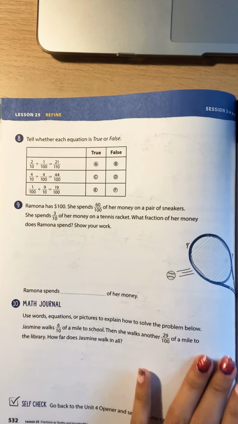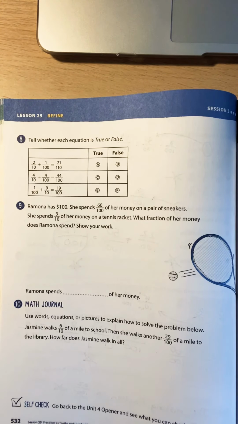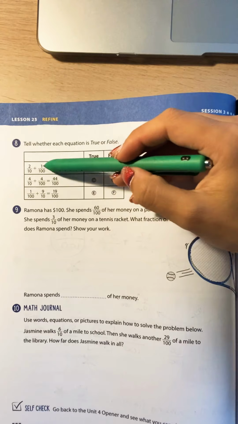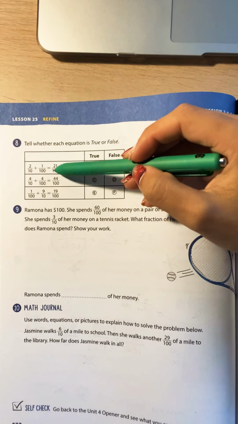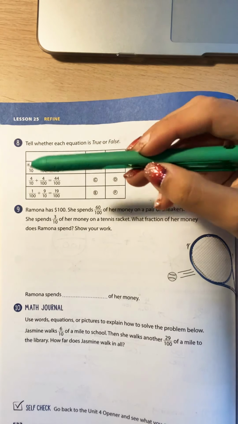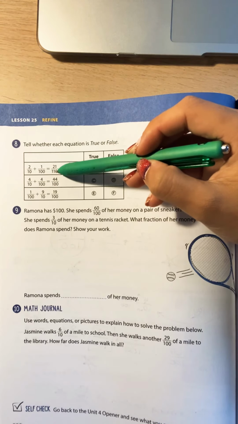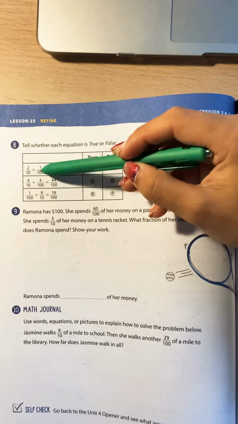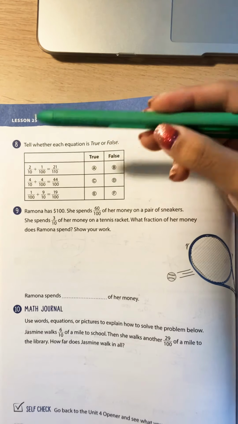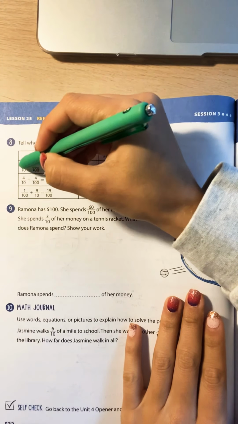Okay, number 8. Tell whether each equation is true or false. So there's just 3 of them. We need to see if they're correct or not. Okay, so 2/10 plus 1/100th equals 21 110ths. I can already, right off the bat, without even trying to solve that one, see that that one's wrong. See the denominator here? 110ths. They just added 10 plus 100 in the denominator. I never do that. My denominator stays the same.